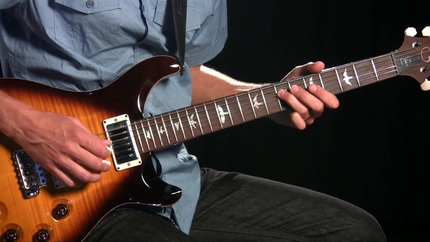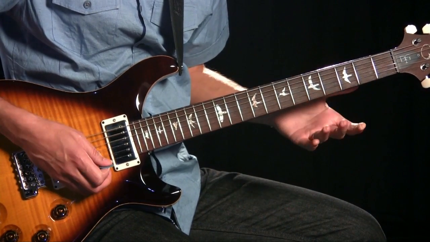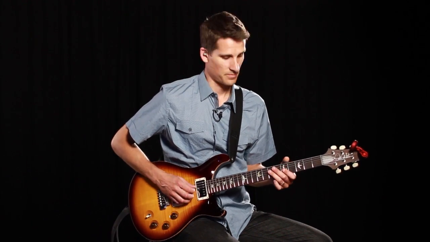These final examples begin at measure 65 in the free tab. And to begin with, I ascend the A major pentatonic scale, but using the minor third as a chromatic step to the major third. You often hear slow blues songs started in a similar manner.